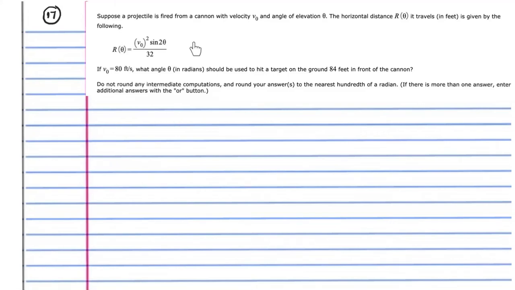This is number 17 on sample final part 2. Suppose a projectile is fired from a cannon with velocity v0 and angle of elevation theta. The horizontal distance R of theta it travels in feet is given by R of theta equals v0 squared times sine 2 theta over 32. In this particular case, v0 is 80 feet per second, and for the angle theta in radians, they want to know what angle in radians should be used to hit the target on the ground 84 feet from the cannon.